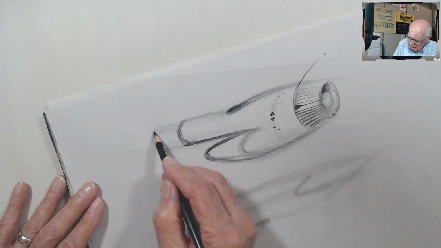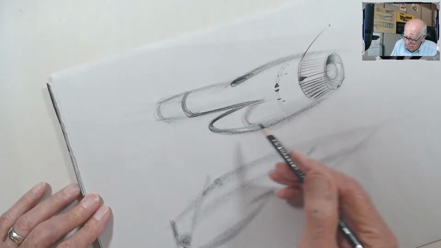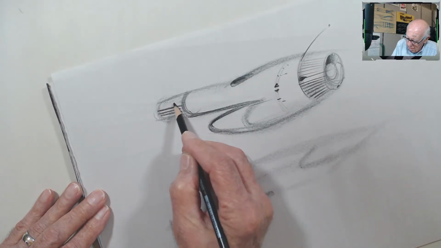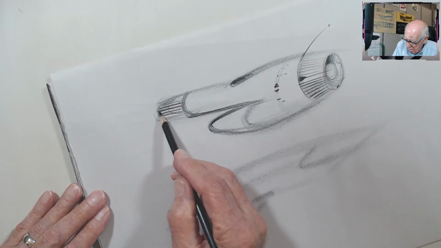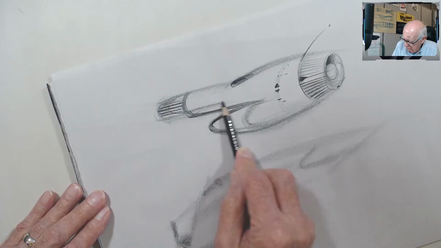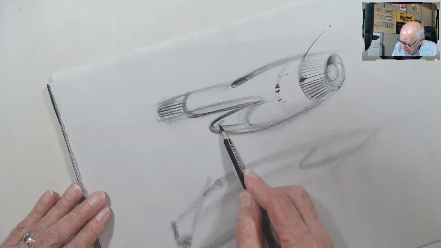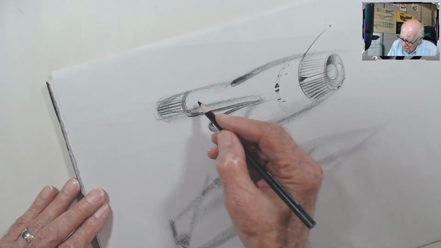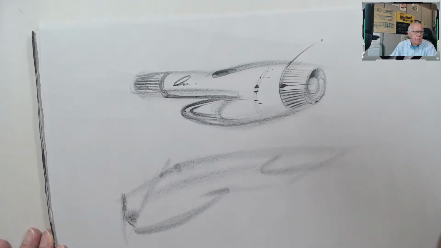A little bit of detail in the back here. There's a little thumbnail sketch right there. There you are. So how about that?